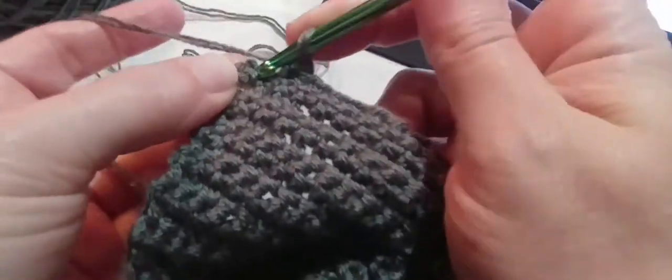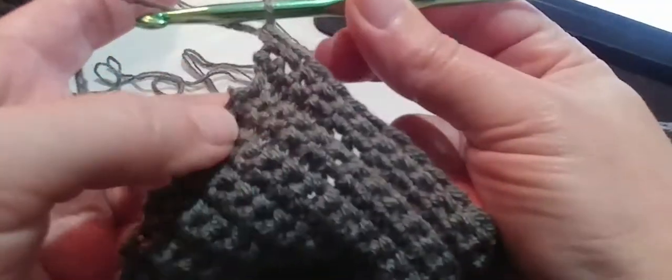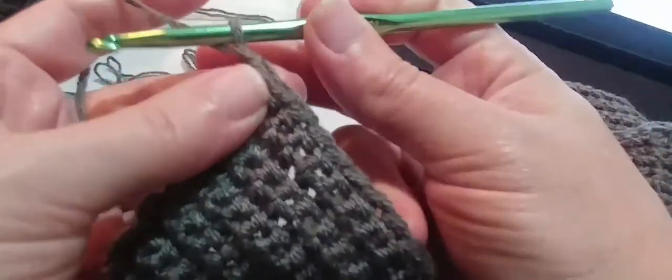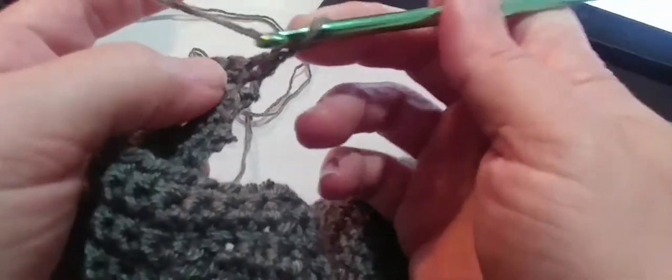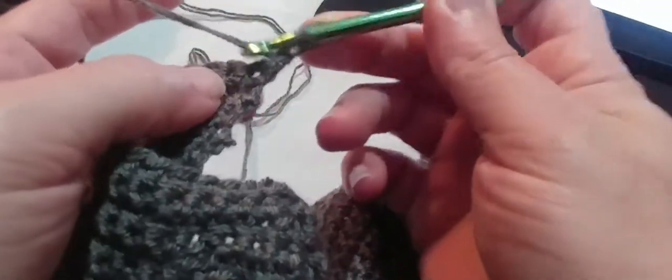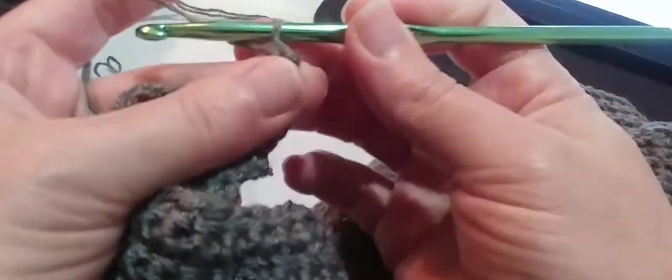Okay, 19 and 20, and we are done with this row. Chain 1, turn your work and put a single crochet into that first single crochet under your chain 1, and we're ready for the next row.